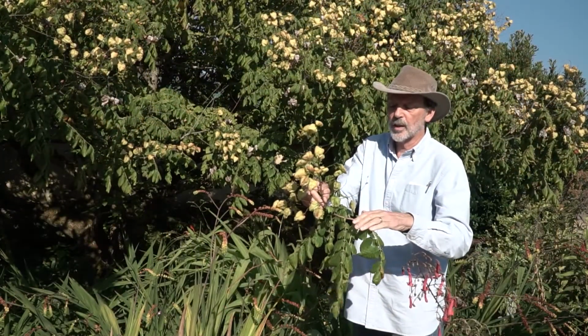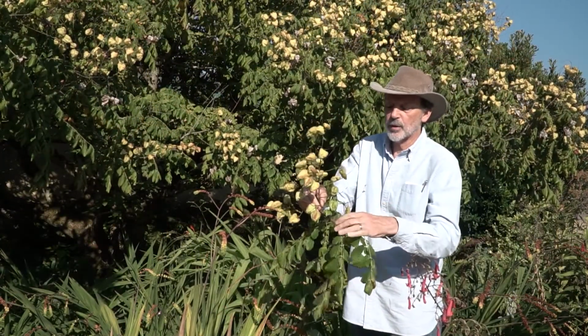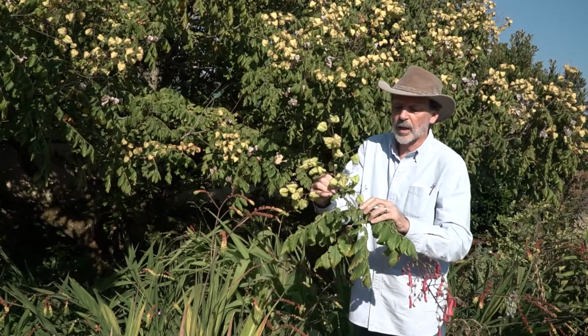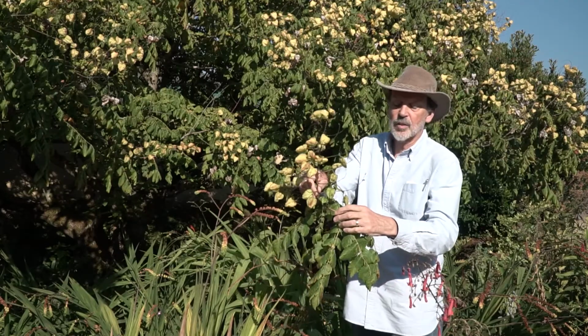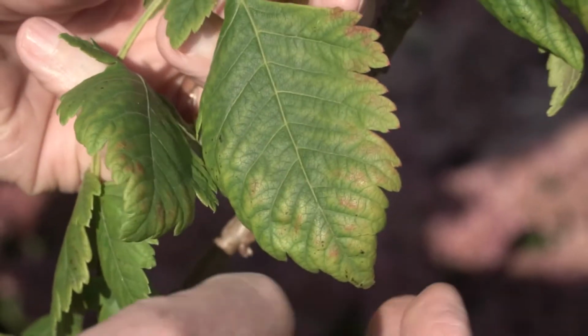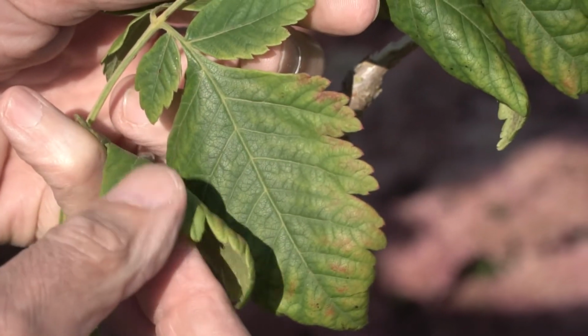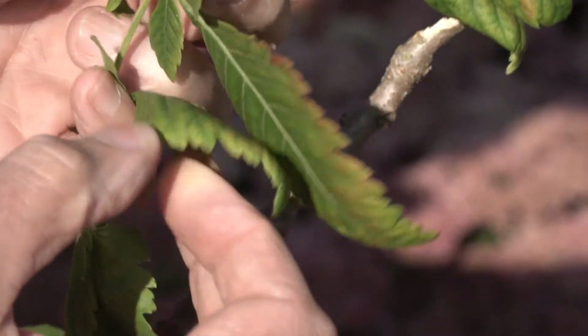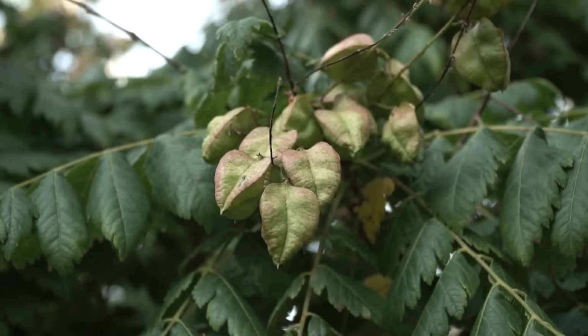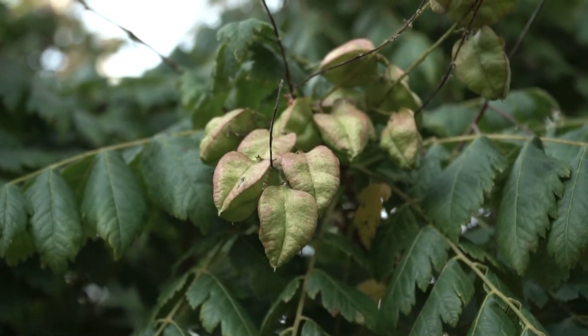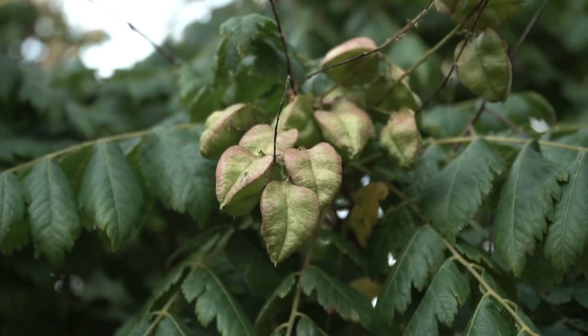We have an alternate leaf arrangement, and we have the buds that are arranged in the axils. The buds actually have little bud scales, and you'd need to look very, very closely at that. But as I say, it's fairly easy to recognize because of this display of dry fruits.